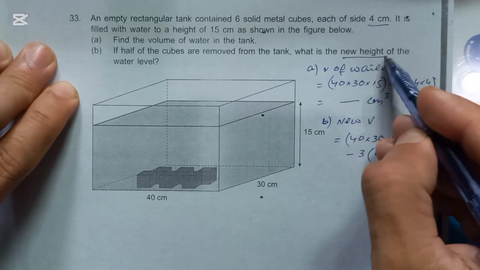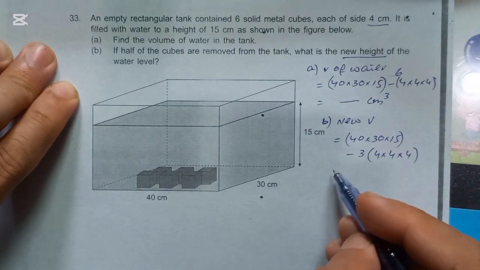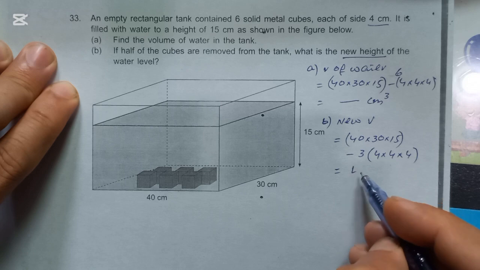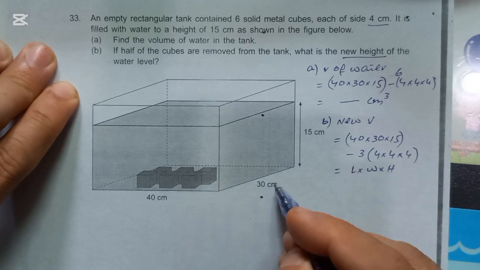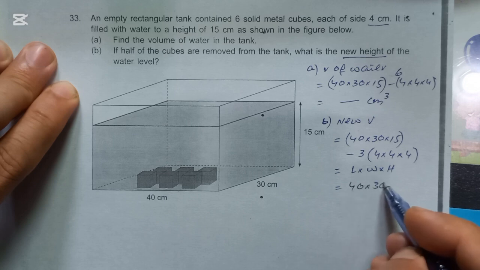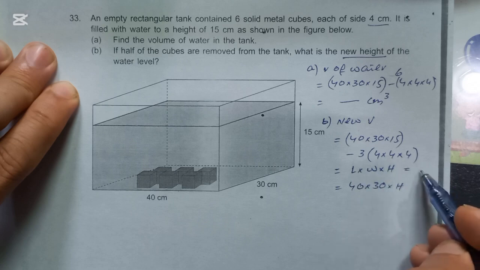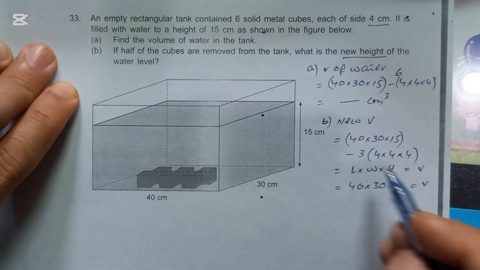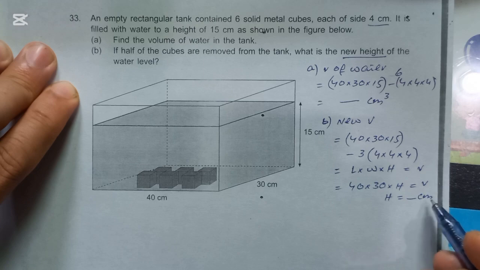Okay, the requirement is to find the new height now. So take this volume equal to length multiplied by width multiplied by height. Length and width are given, that is 40 into 30. Height is required. That volume will be equal to this new volume, and find h from here. Solve it on the calculator, you will get the answer. The unit will be centimeters.